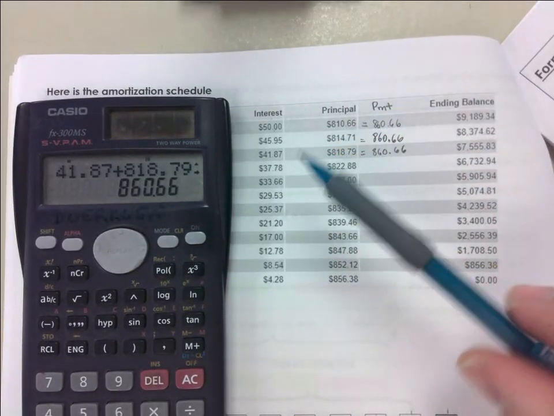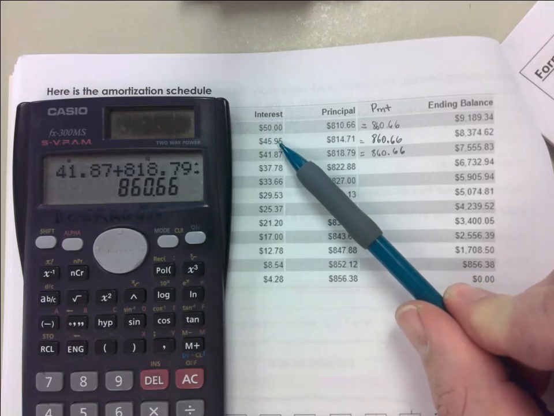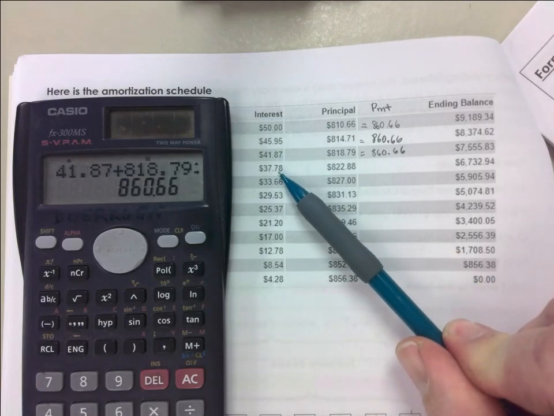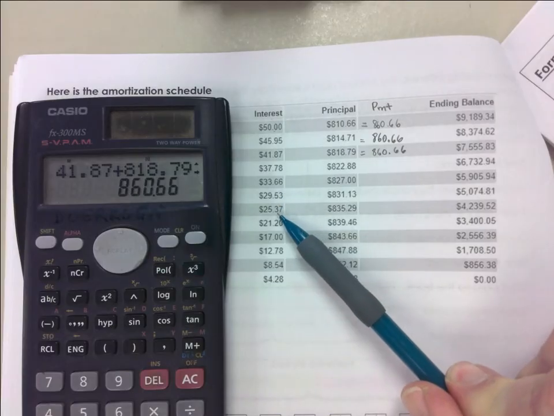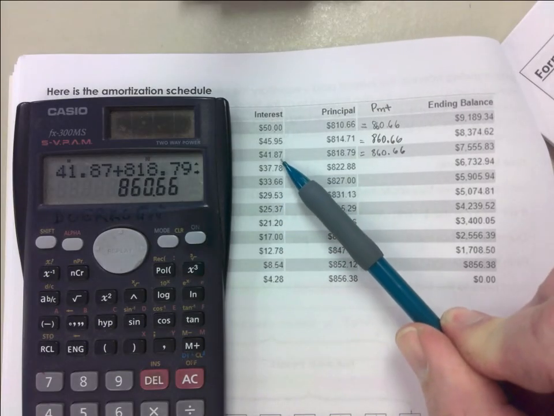What do you notice? Look up here. What do you notice with the interest? What's happening to the amount of interest as time goes by? It decreases. Why does it decrease?